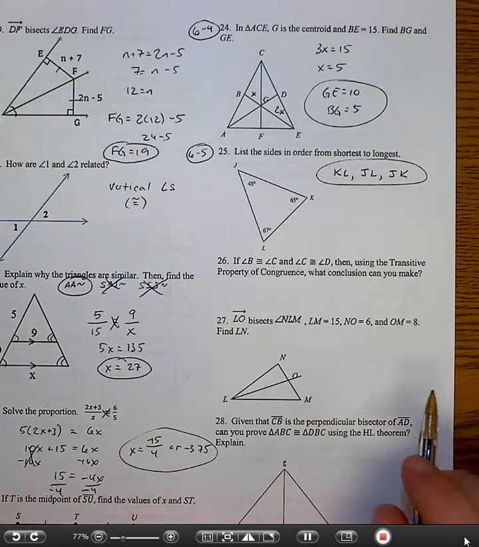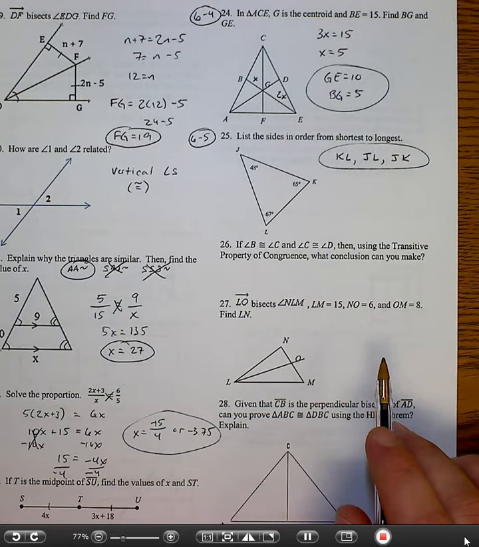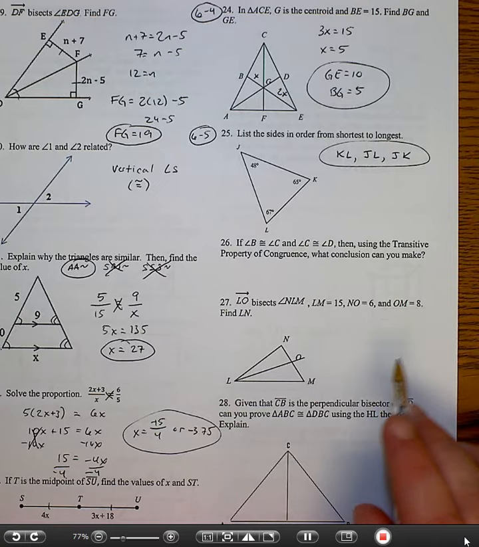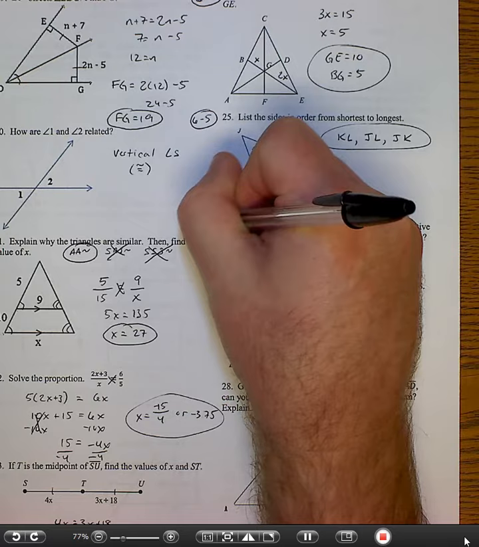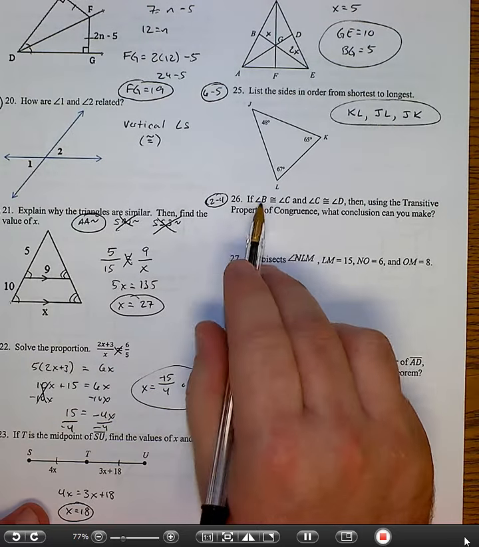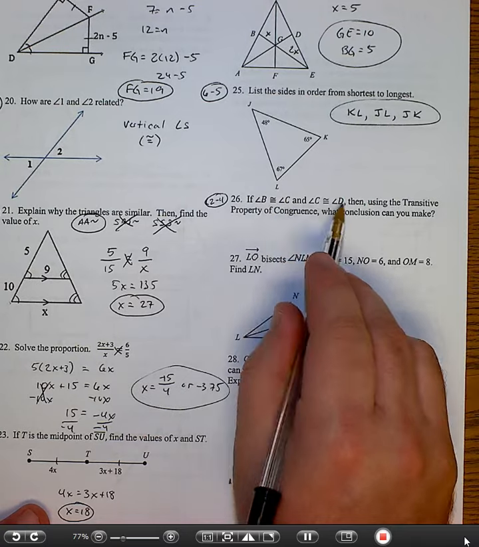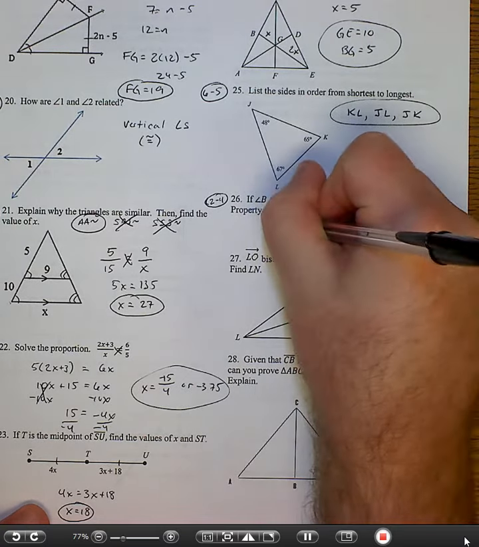Okay. 26, if angle B is congruent to angle C and angle C is congruent to angle D, then using the transitive property, what conclusion can you make? This is Unit 2, Lesson 4, where we dealt with the properties. Transitive property just says if this is equal to this and this is equal to this, then the first one's equal to the last one. So angle B is congruent to angle D.